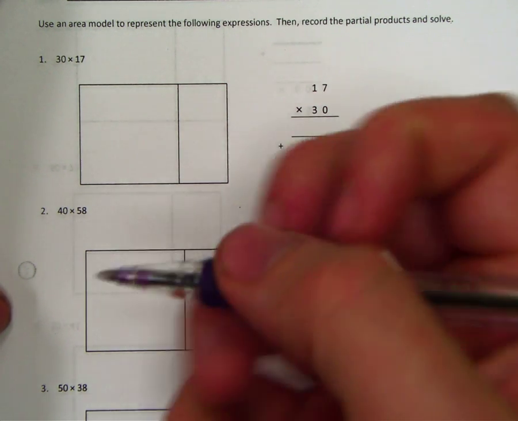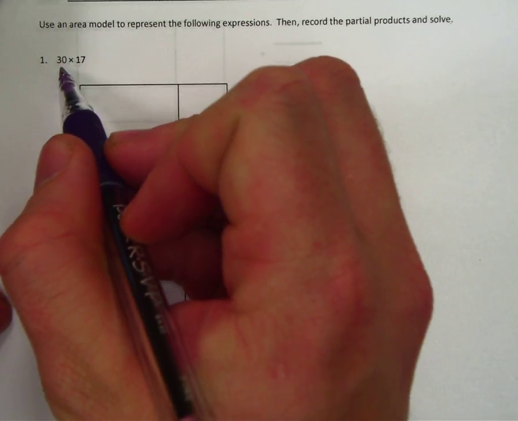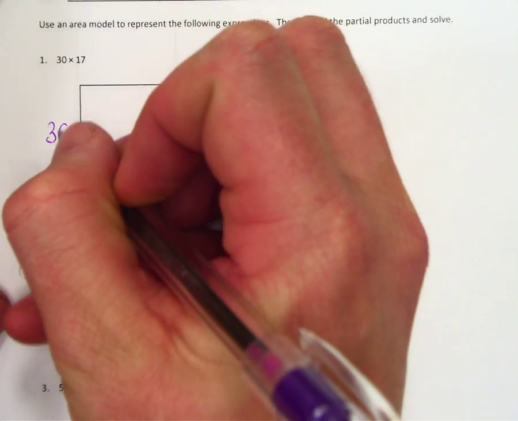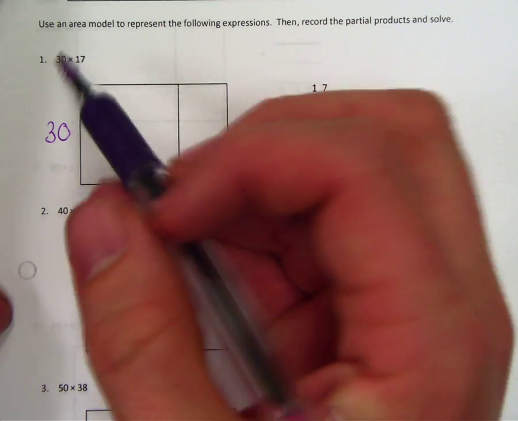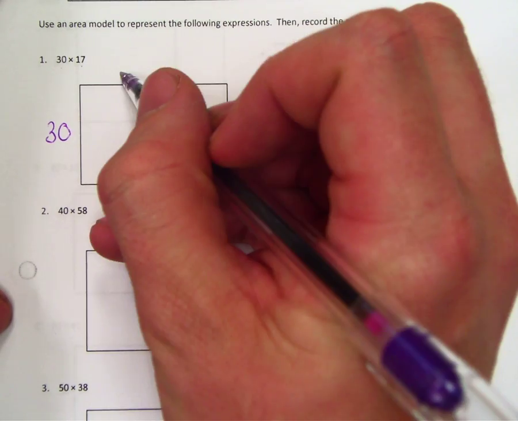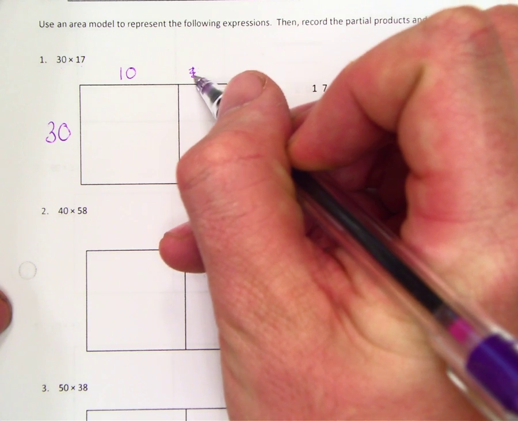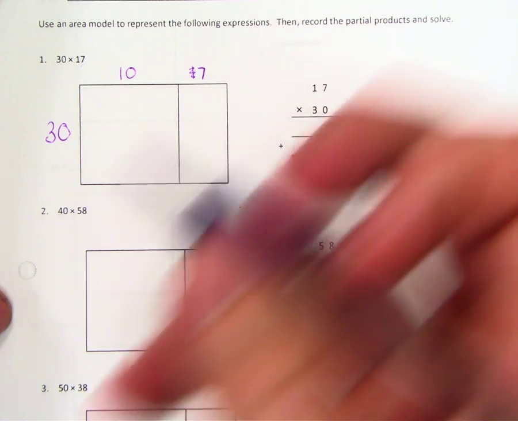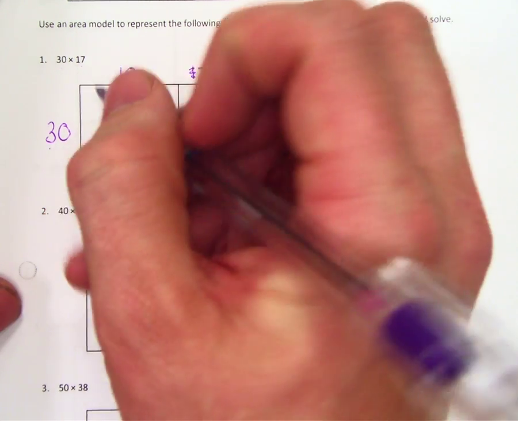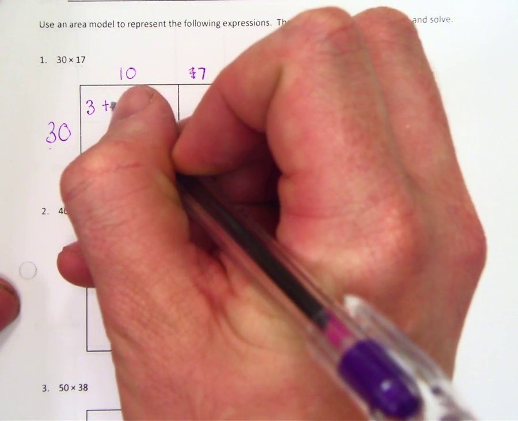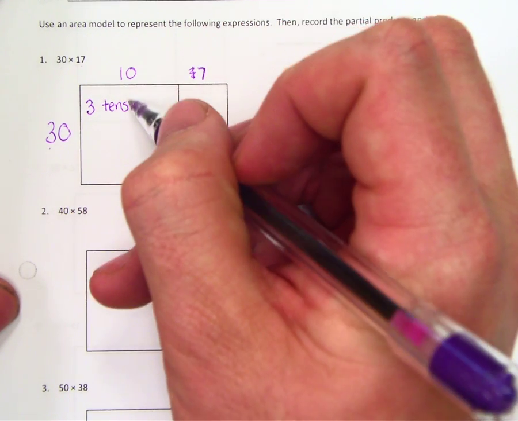So for the area model, we start and we put the 30 out here on the outside. Then we're going to break this 17 up into two parts. The first part is 10. The second part is a 7. So for this, we're going to change this 30 and we're going to think about it as 3 tens.